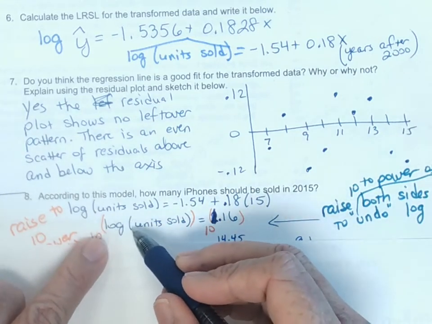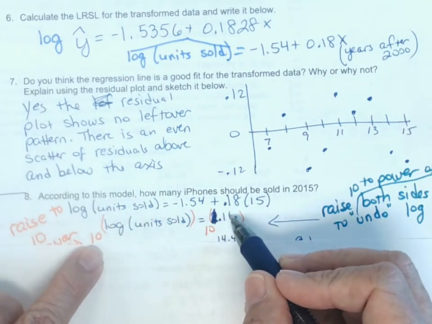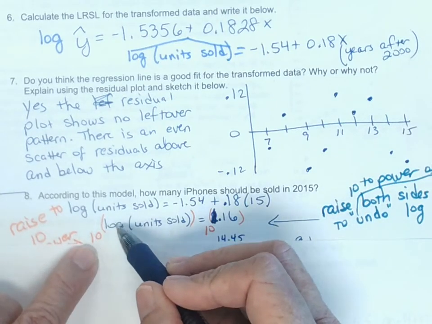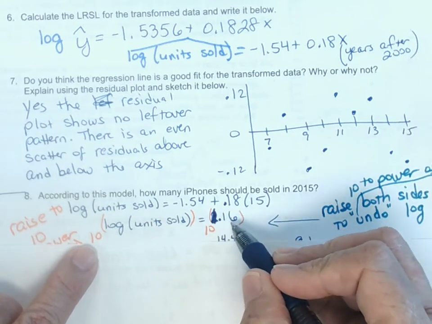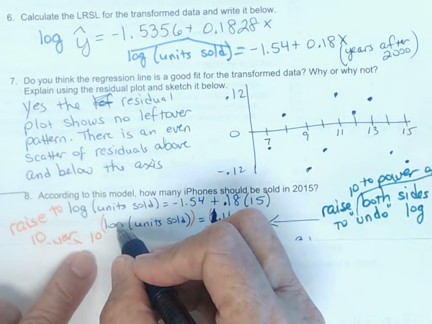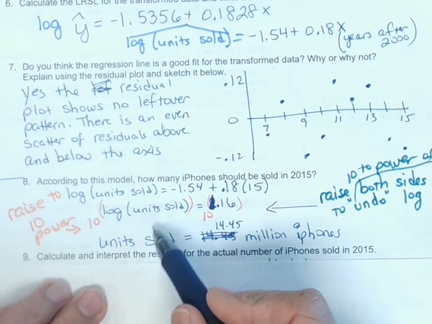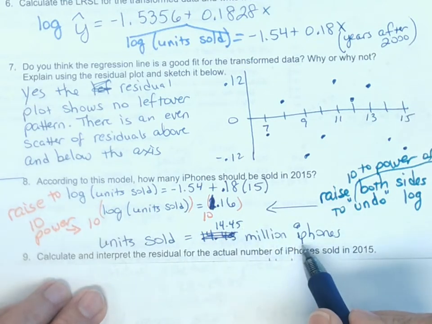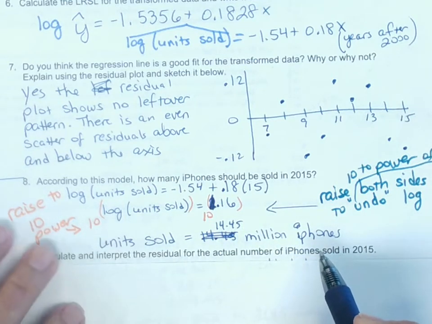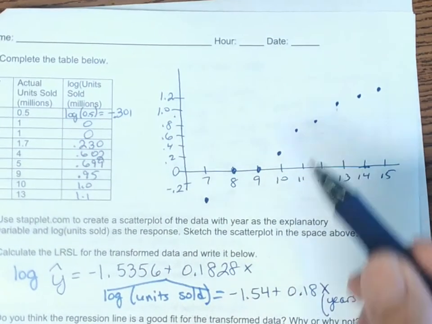To undo the log, I have to raise 10 to this power and then raise this side 10 to this power. So I have 10 raised to the power of log of units sold equals 10 raised to the power of 1.16. Now 10 and log, because that's log base 10, will cancel with each other, leaving just units sold. And we get 14.45 million iPhones is what we would predict. And that kind of looks like it if you look back at our scatter plot up here.